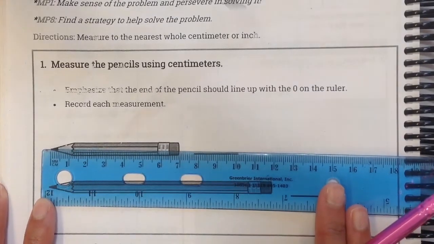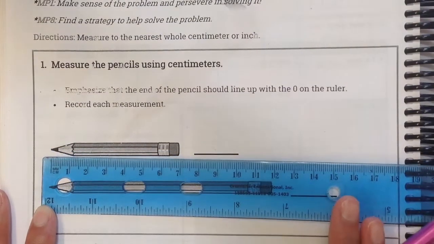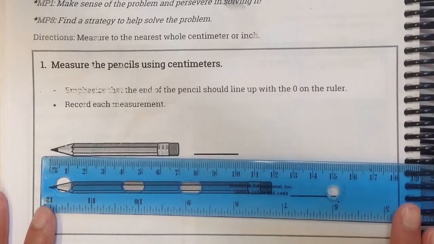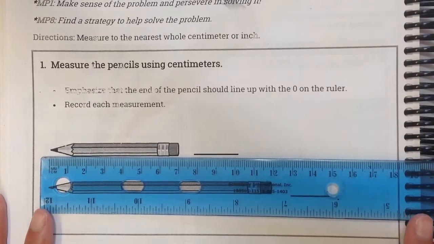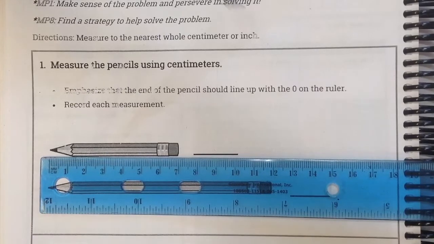So I line up the tip of the pencil with that 0 marking on my ruler, and then I don't want to cover up my object because then I won't be able to see it. Actually, I could see it because my ruler is see-through, but you might not be able to using the ruler you have at home.